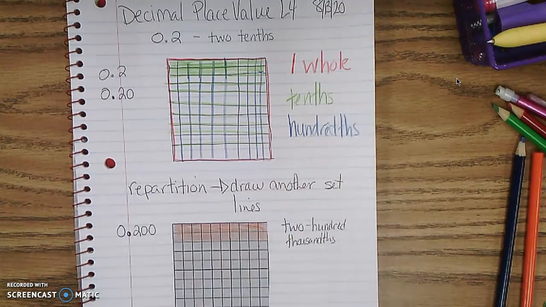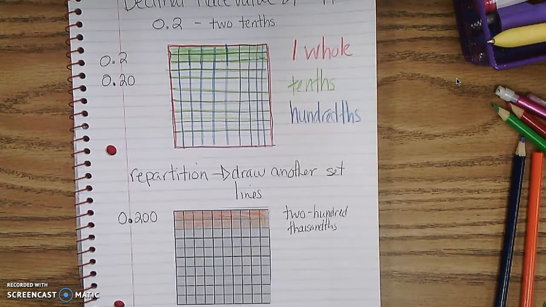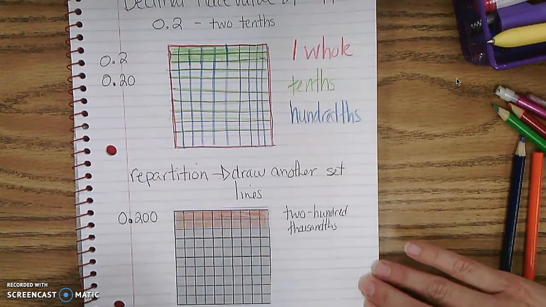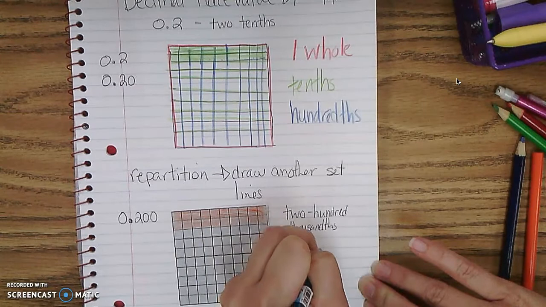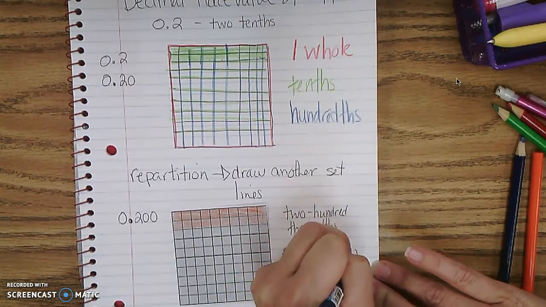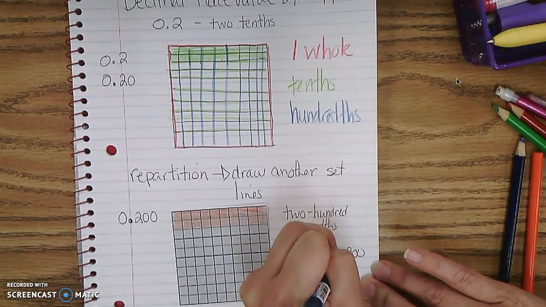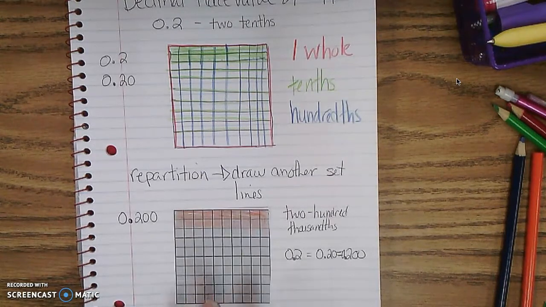And that is how we repartition our decimals, which is the lesson that you are doing on Seesaw today. So basically what we are showing you, or what we want you to understand, is that 2/10 is equal to 20 hundredths is equal to 200 thousandths. So these things are all equal. They all are showing the same amount of space, or they have the same value. We are just giving them different names.